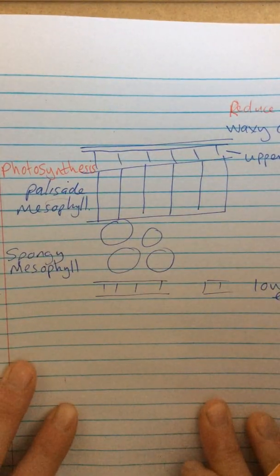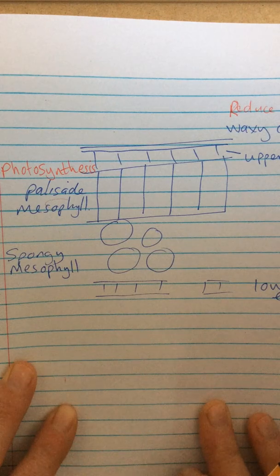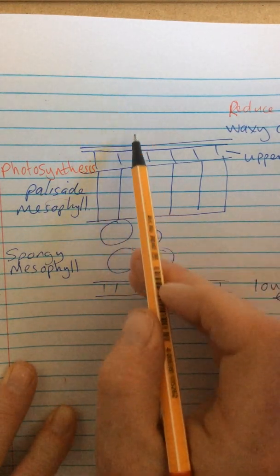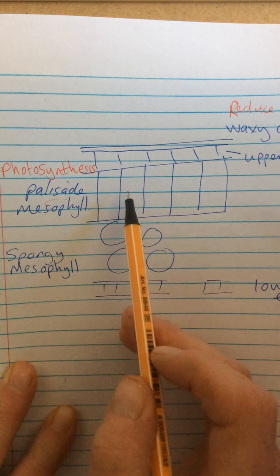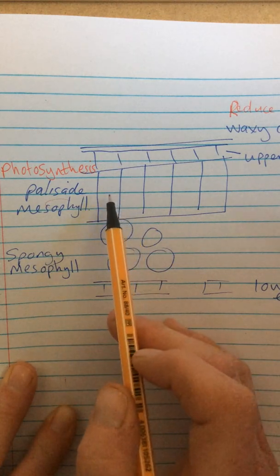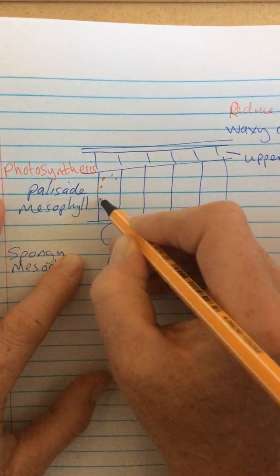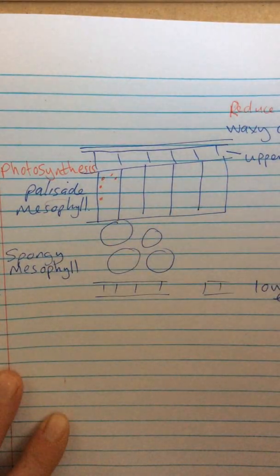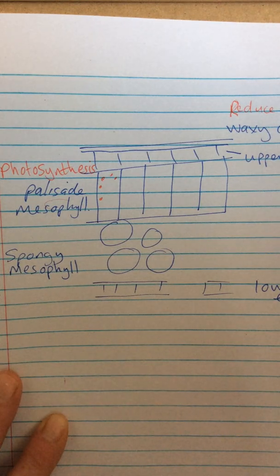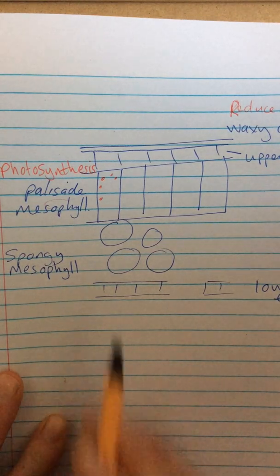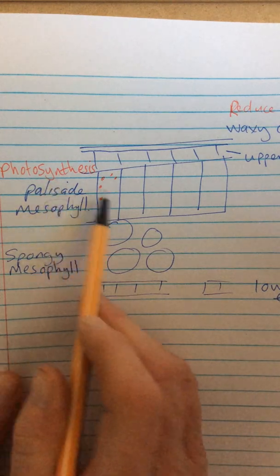Okay, so the palisade mesophyll carries out photosynthesis, which means that it absorbs the light that's coming down into the leaf, and inside of its chloroplasts, so we can draw in lots of little chloroplasts, photosynthesis occurs, which uses that light energy to produce glucose for the plant. So that's a really important layer. Okay, so the palisade mesophyll's job is photosynthesis.